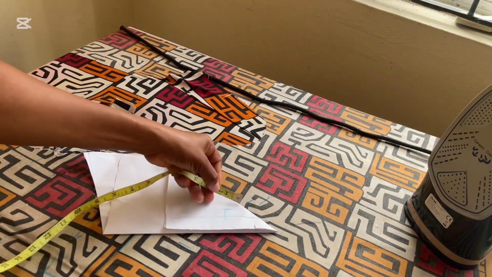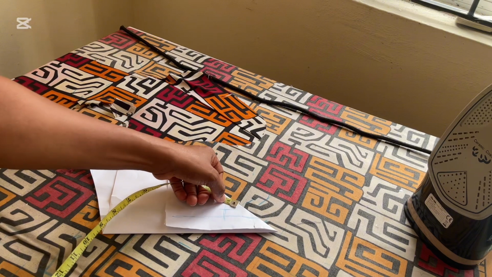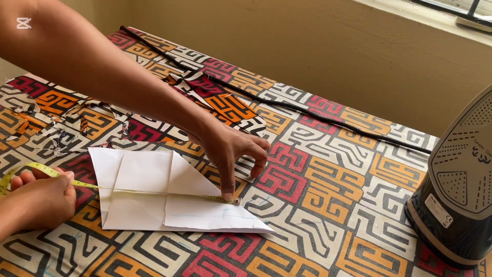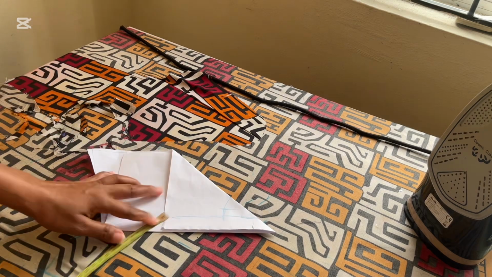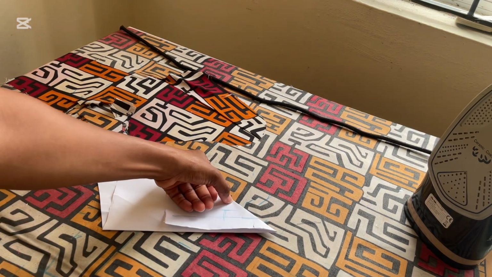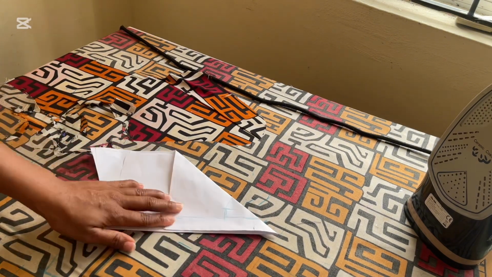Then also put in mind your band extension. So if my band is 2, 1.5, whatever, put this one here, then you get your full length. Take it like this. Then after that, you cut out this one. Remember to put half an inch on this upper part. So you cut it out like this with the extension.